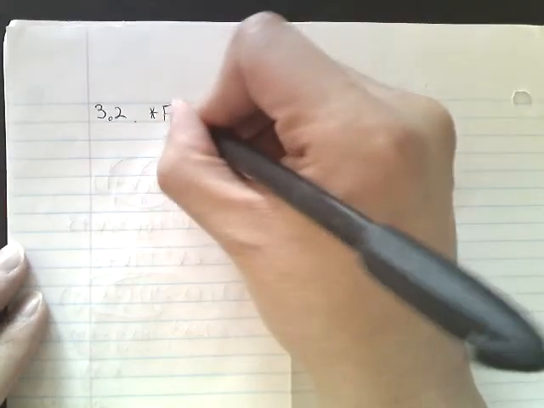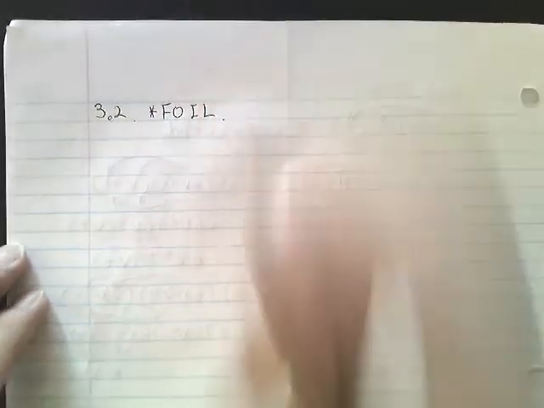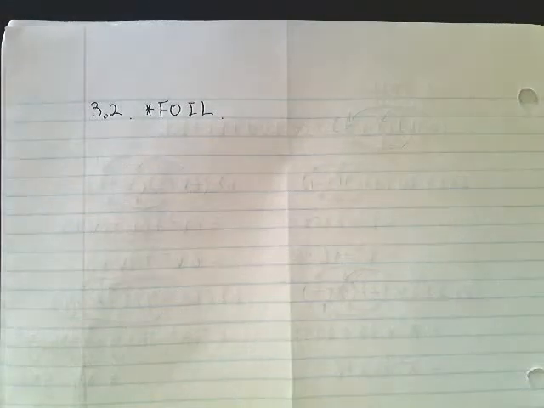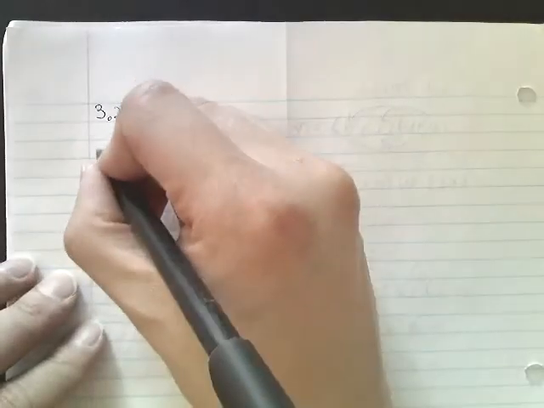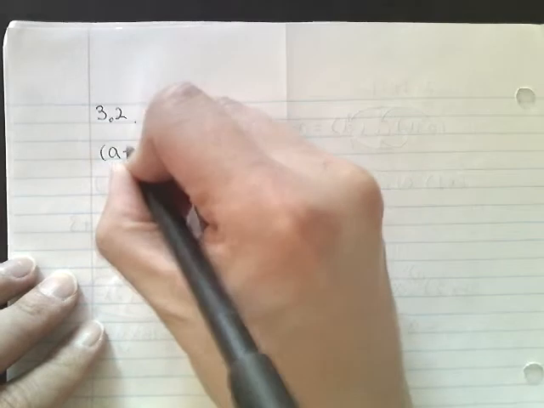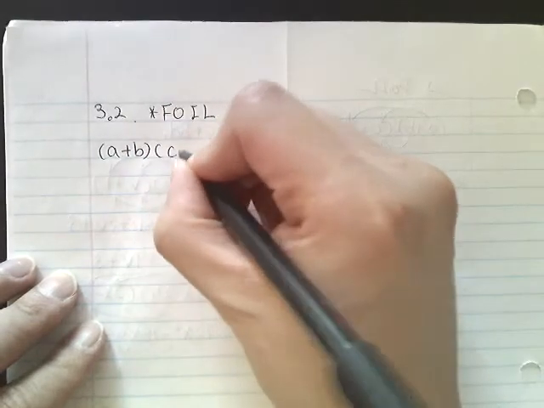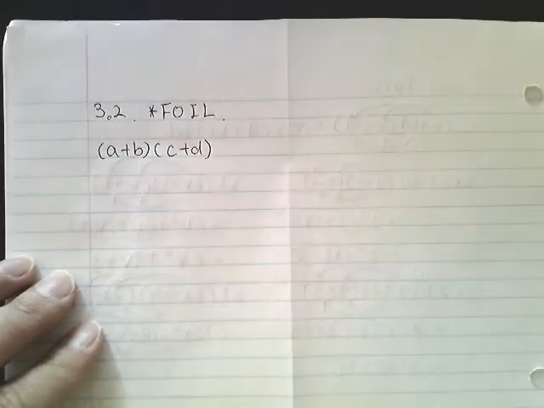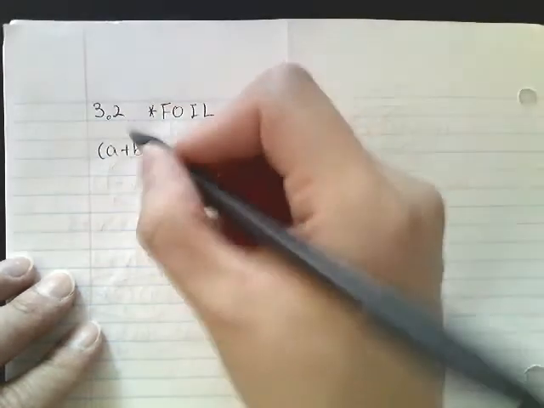So let's take a look at 3.2. Remember, 3.2 was all about multiplication of binomials, and we are going to be using lots of foiling, which is multiplication of terms. So when we do this, we have a plus b as the binomial, c plus d as another binomial, and they are multiplied to each other.